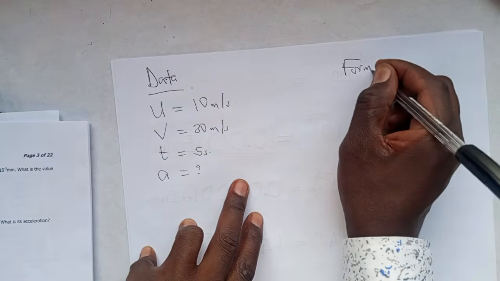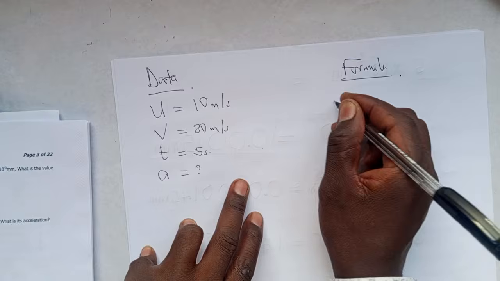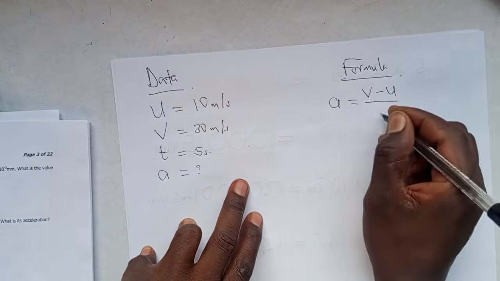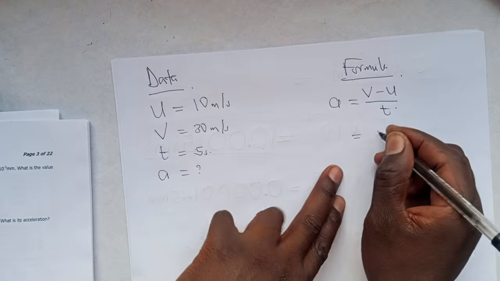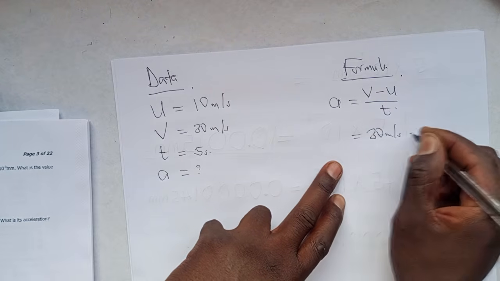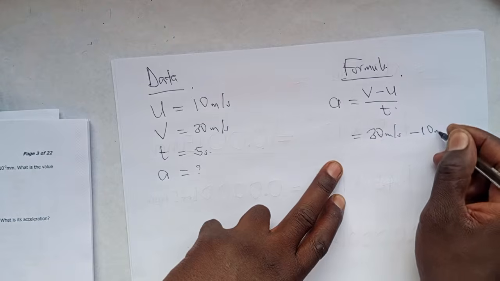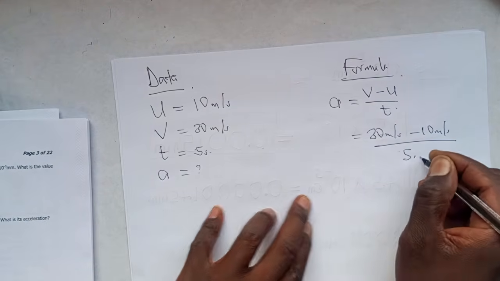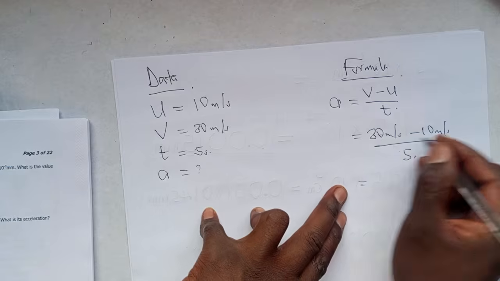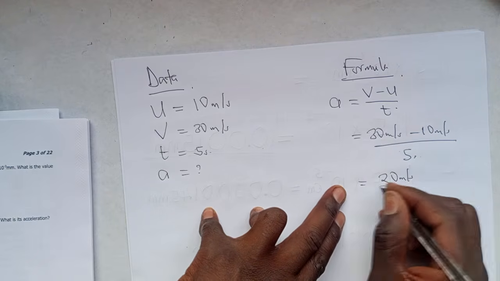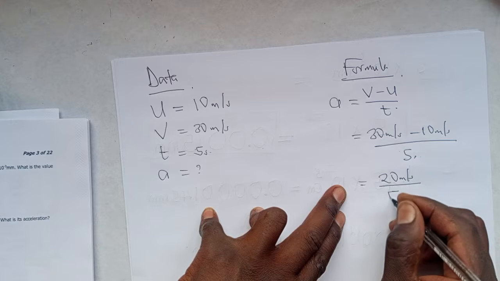So what is the formula that we are supposed to use? Well, the formula for acceleration is, of course, change in velocity with time. The final velocity, we have 30 meters per second minus 10 meters per second, all this divided by time, which is 5 seconds. And then we're going to have 30 minus 10, we're going to have 20 meters per second divided by 5 seconds.